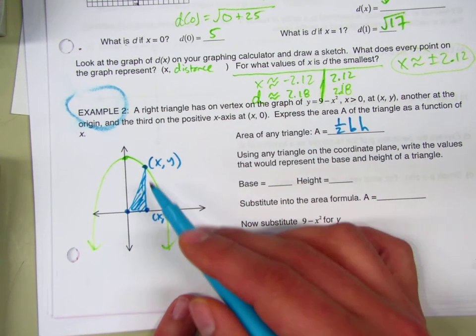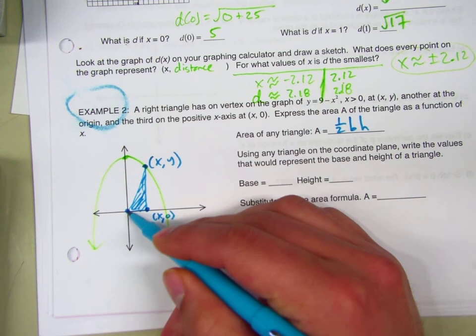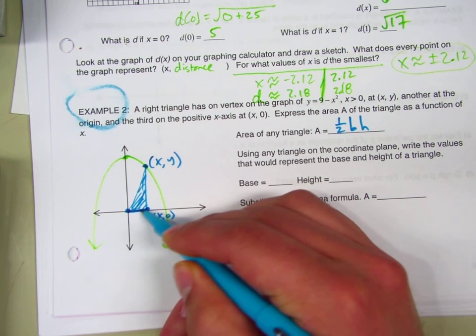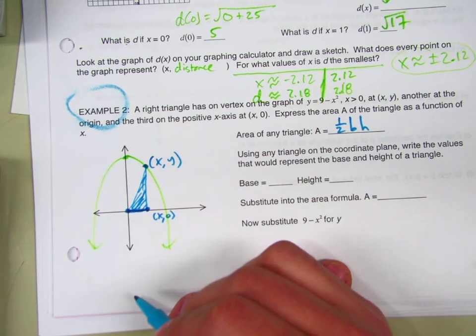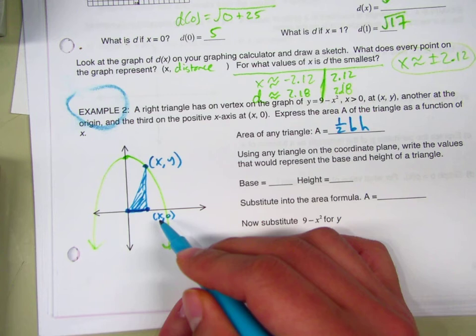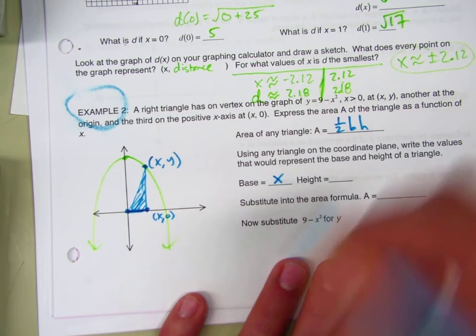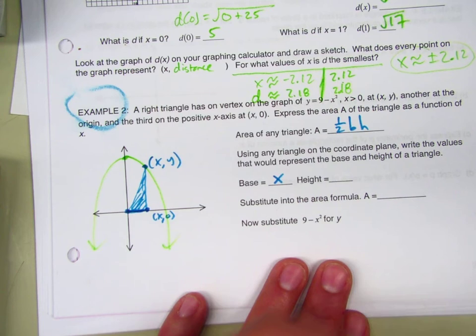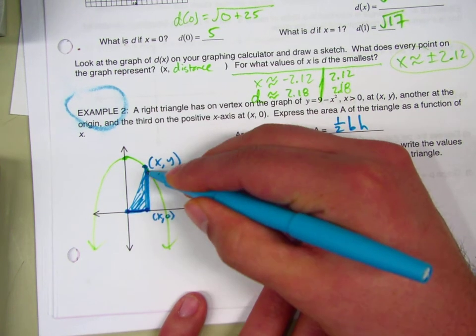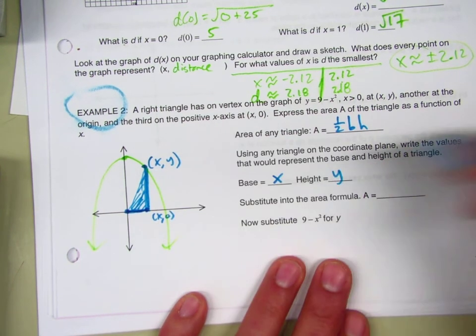Now, looking at this triangle that we have here, how long is the base? We don't know it, but what would it be if I knew this? Whatever x is, right? Does that make sense? So the base is going to be x. What's the height here? Very good.